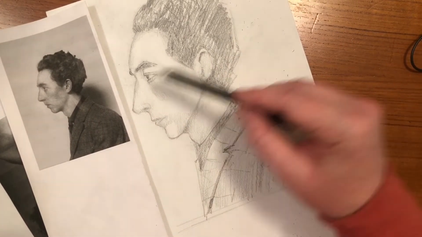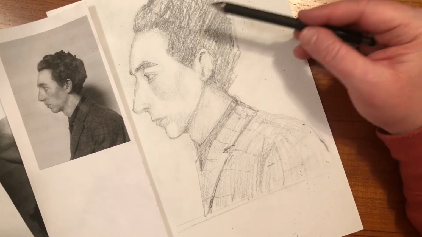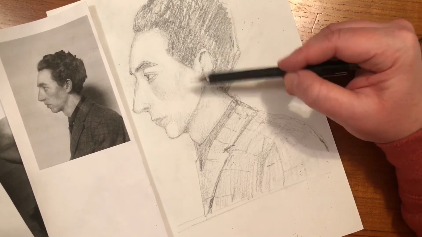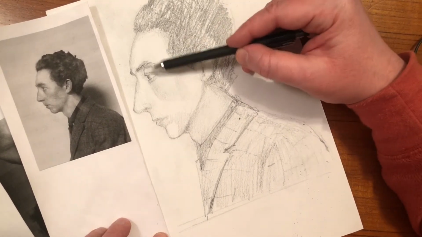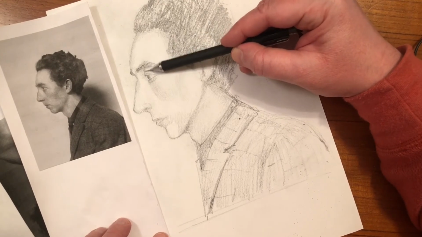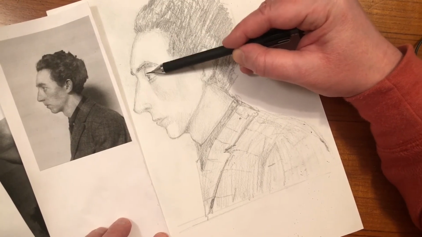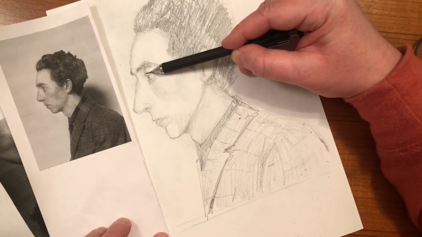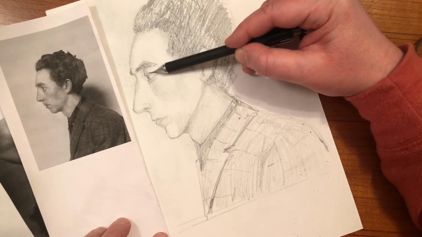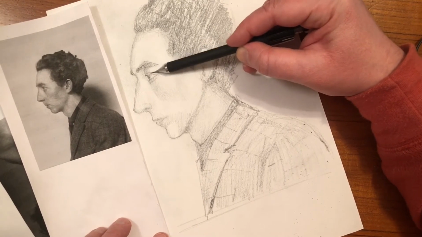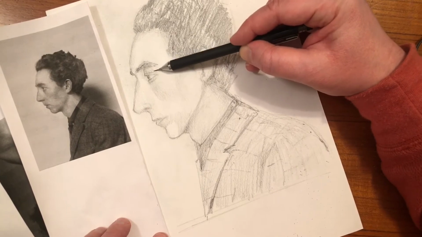So pretty much we're starting to develop. Just on your own, I want to put this on fast speed for the rest of this. I'm pretty much just going through and asking myself, should the value be darker? And if it is, adding a darker value there, okay?